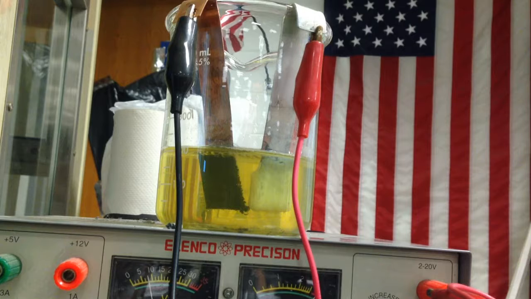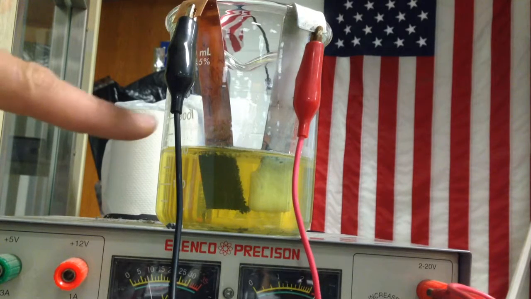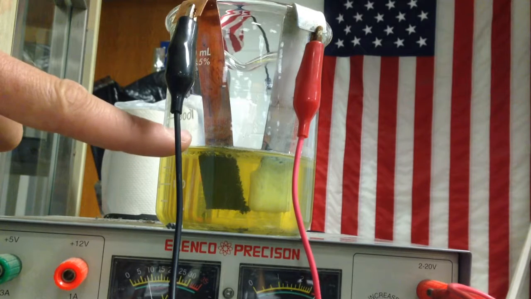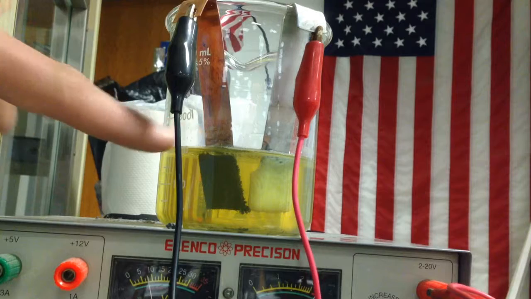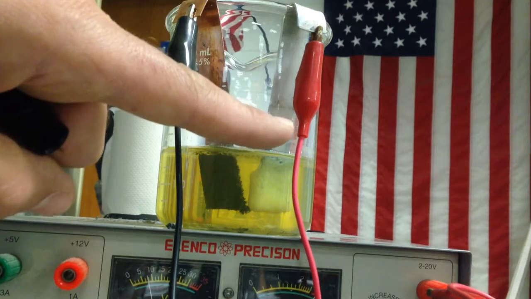So 2 water molecules plus 2 electrons make H2 gas and 2 hydroxides. The fizzing occurring here on the cathode of the electrolytic cell is water getting reduced. And over here you're going to have some oxygen being made.